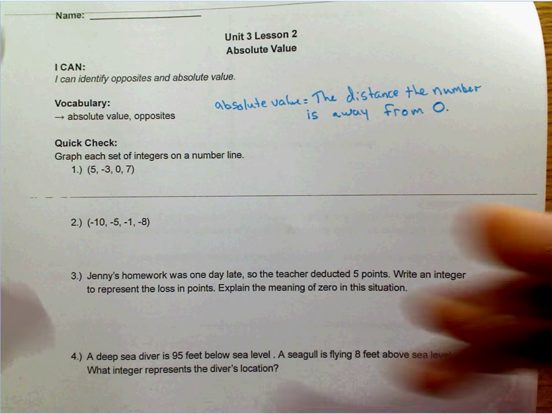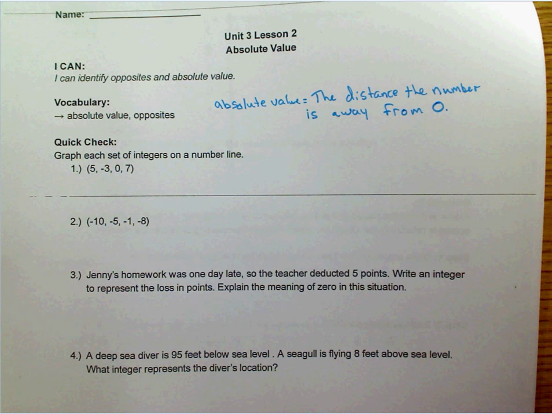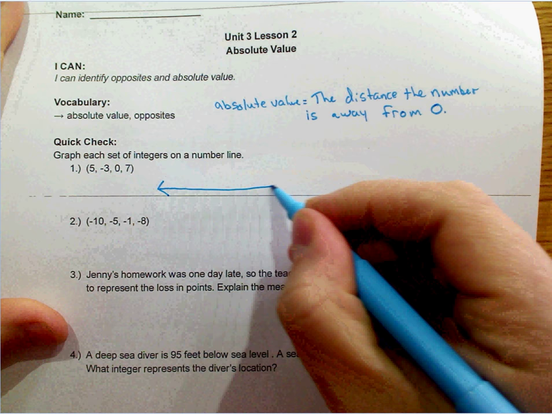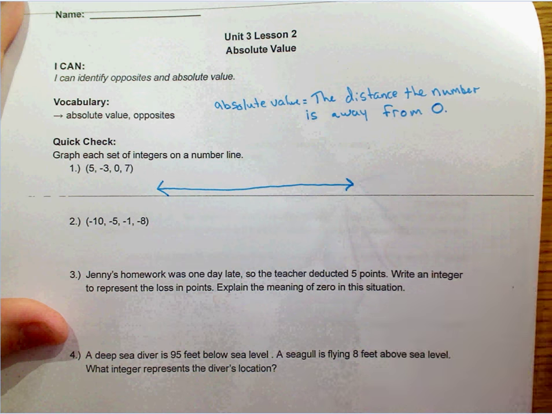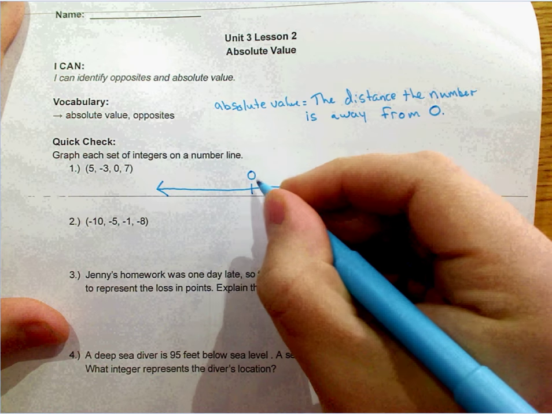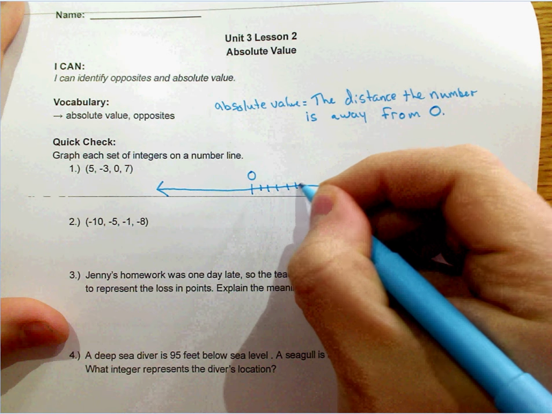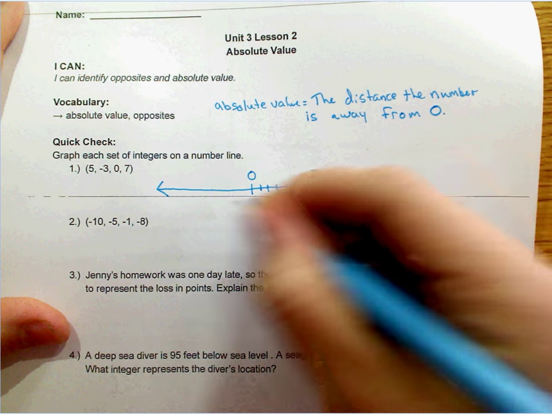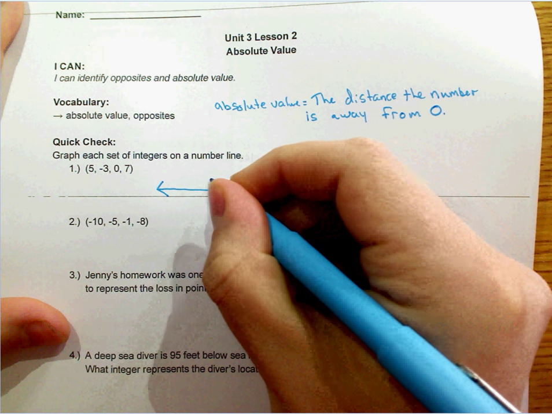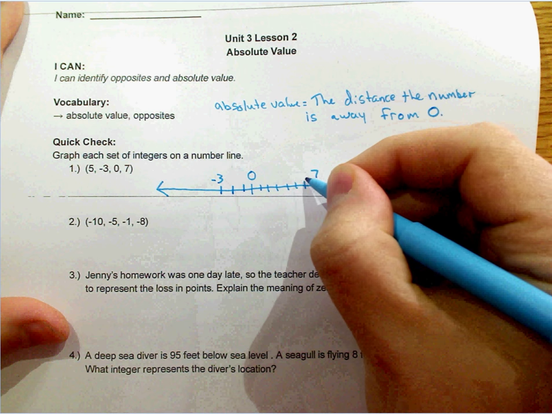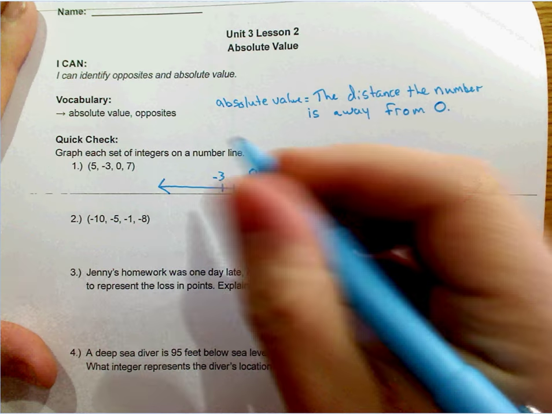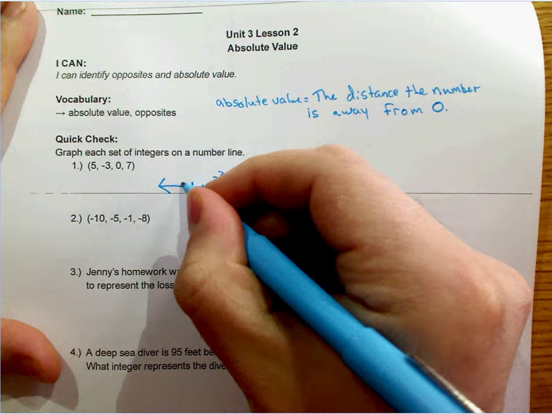All right, so for our quick check, what you should do right now is draw your number line, find your 0 point, and then go from there. 1, 2, 3, 4, 5, 6, 7. Positives are always to the right, negatives are always to the left. Negative 1, 2, 3. Then we have 5 right there. 4, 5, 6, 7. Okay.